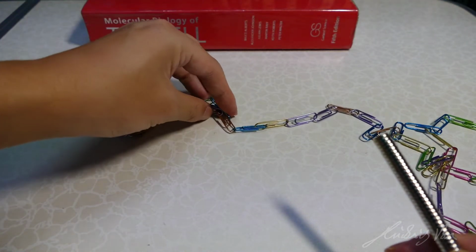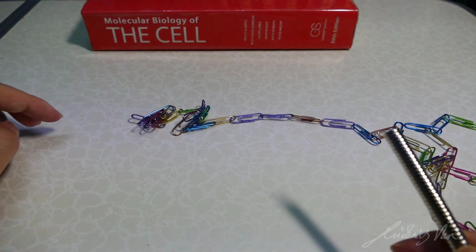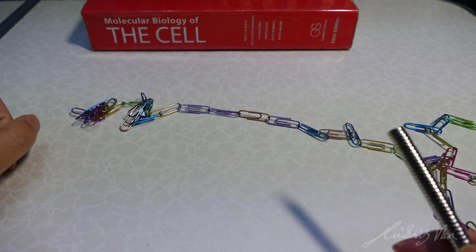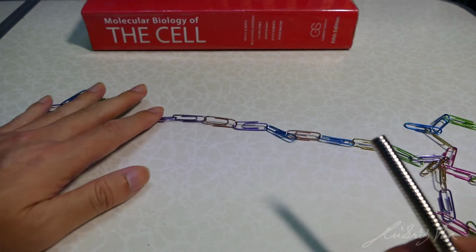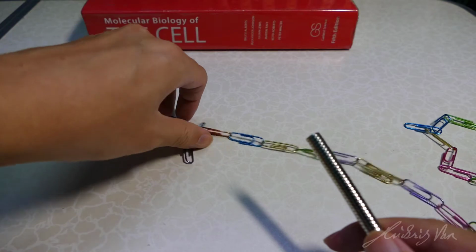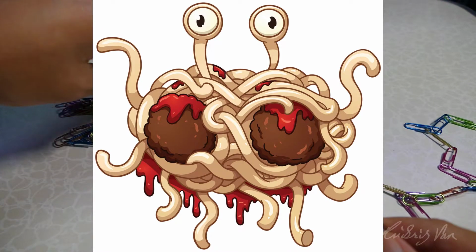So if we have a lot of this histone, you can see that the length of the DNA will be shorter because the DNA will coil around this protein, like how your spaghetti coils around its Swedish meatball.